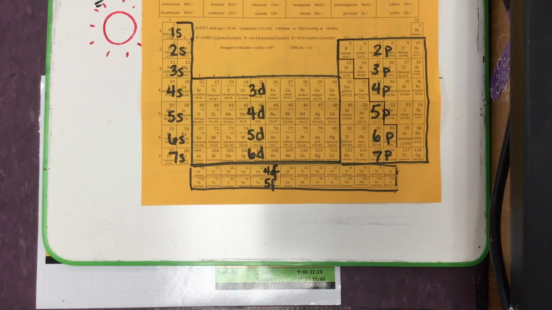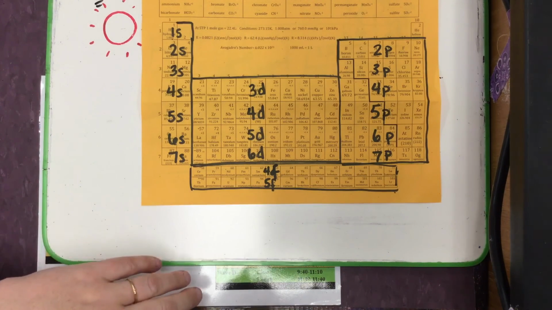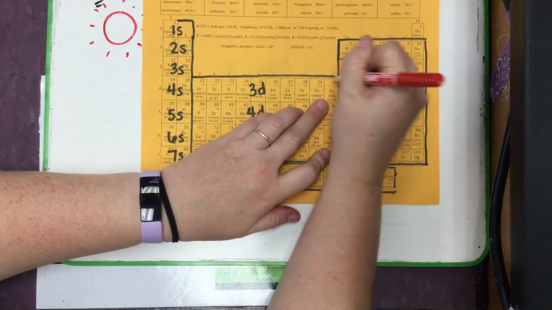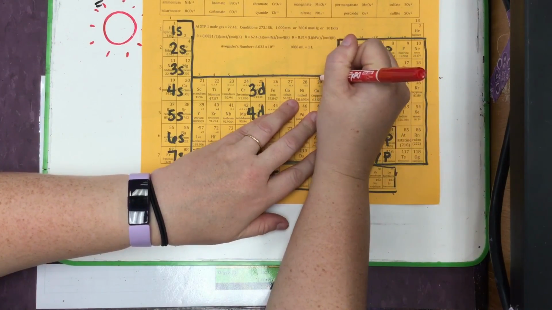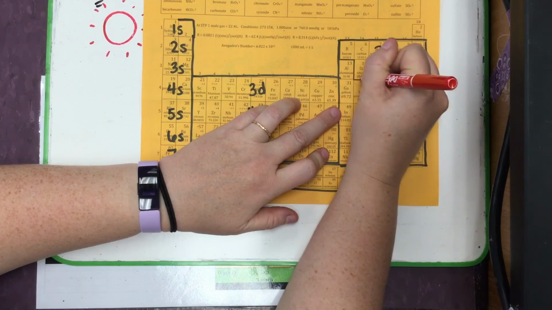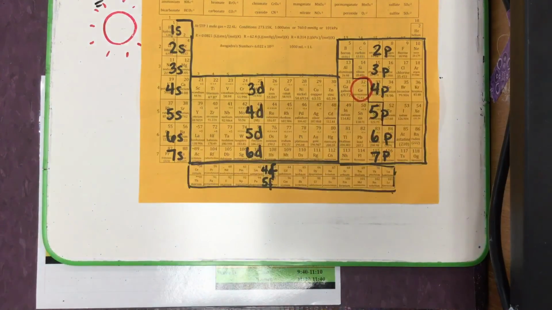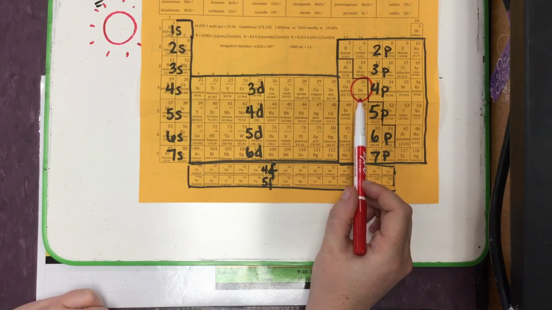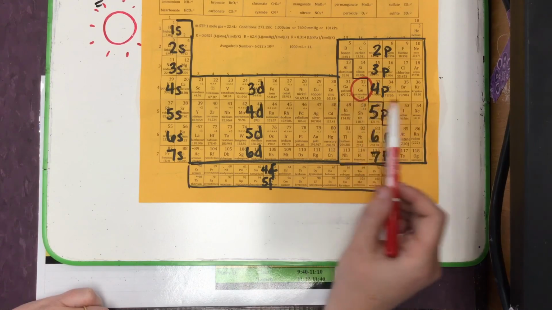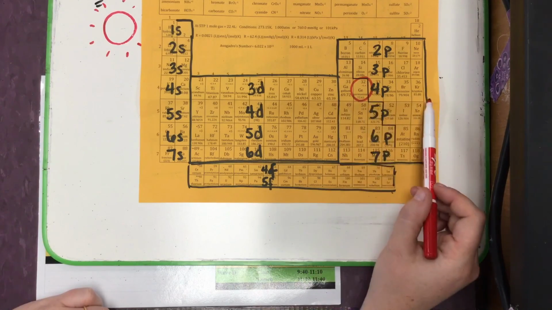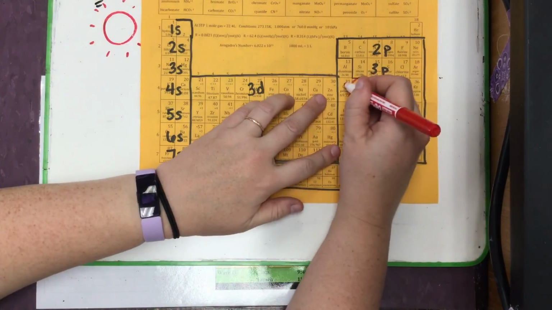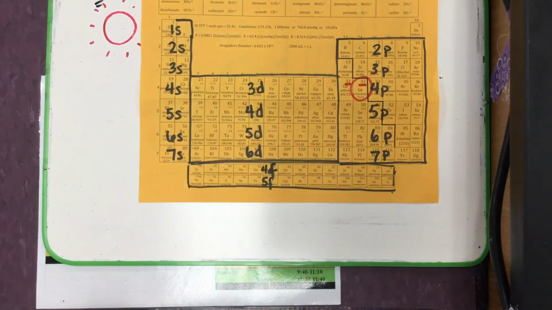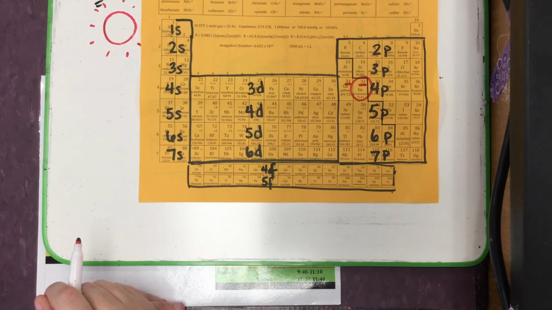So we're going to do one more example together. Let's go with germanium. That's 32 electrons. If I want to draw the orbital notation for germanium, I need 32 arrows. I'm not going to put all 32 arrows in this 4P room, because if you look at germanium, there's only 2 arrows in that room. That means the other 30 arrows have to go in rooms before 4P.